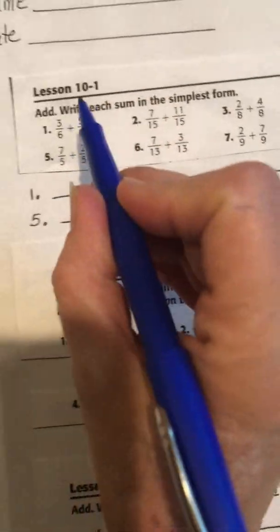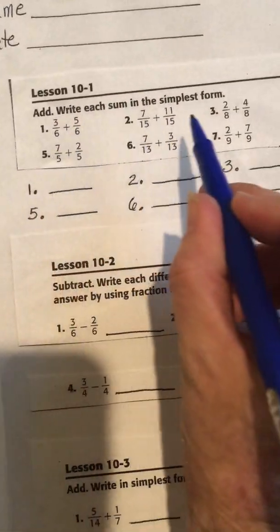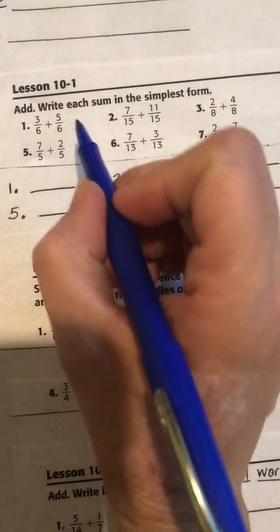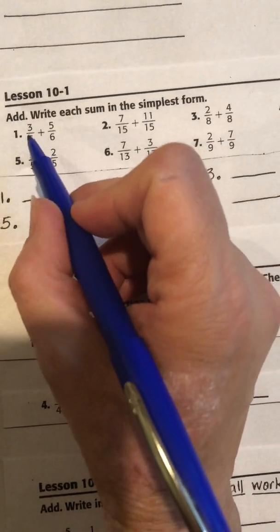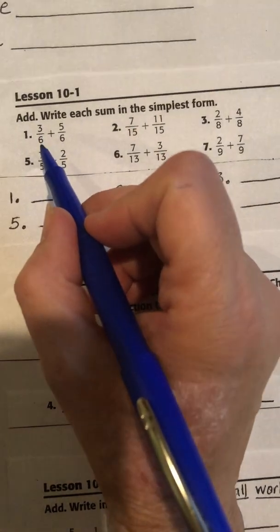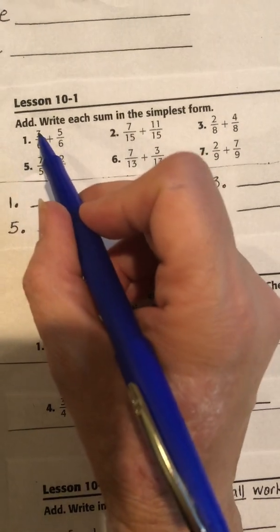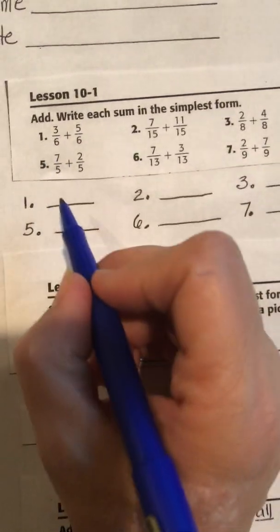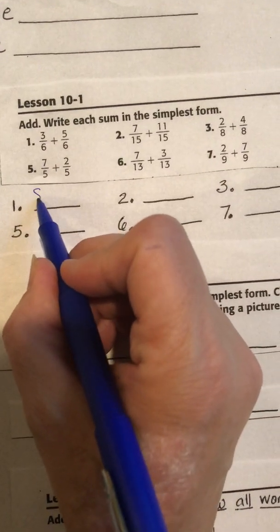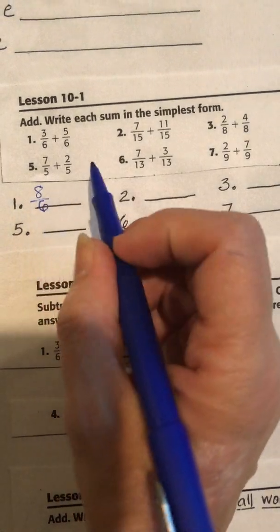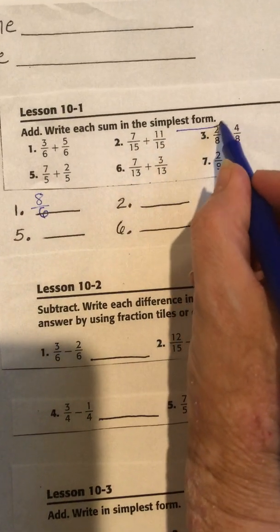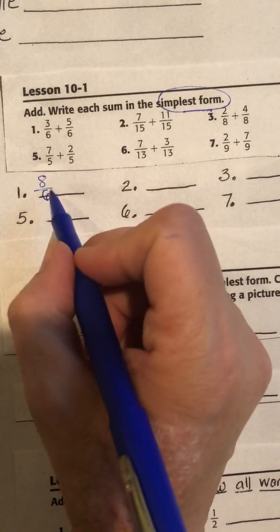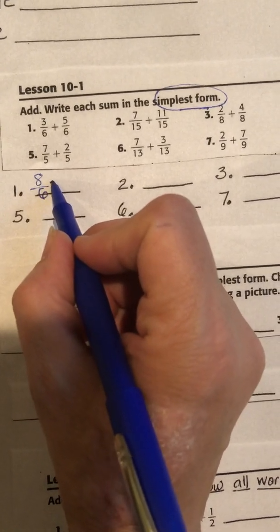So the first section, 10.1, is writing each sum in the simplest form. I'm going to do it up here. These are basic because the denominators are the same, so you just add the numerators. 3/6 plus 5/6 is 8/6. It says simplest form, so I can't leave that like that. I need to change it to a mixed number.